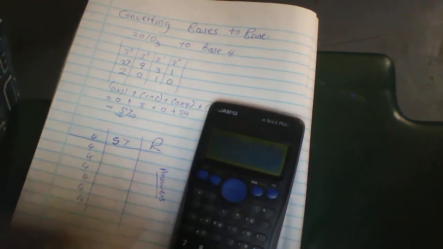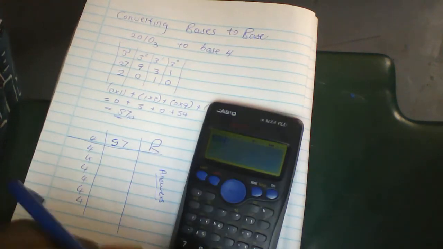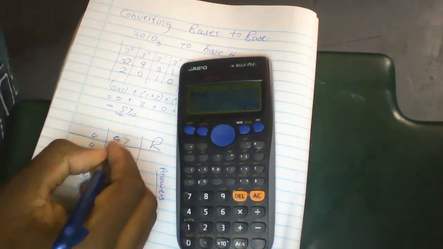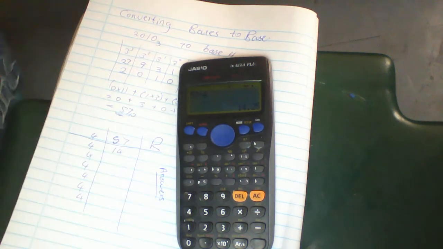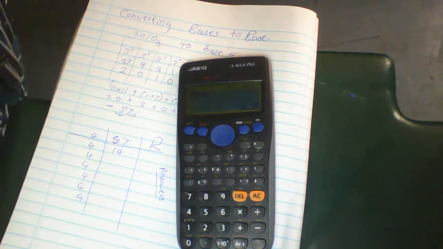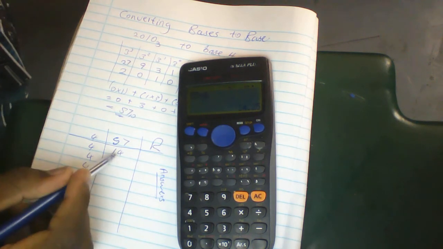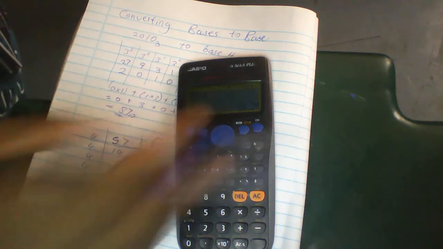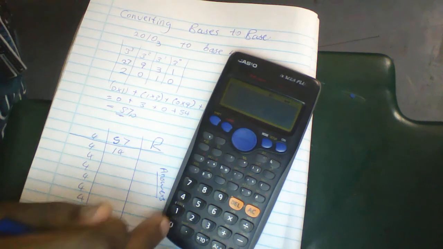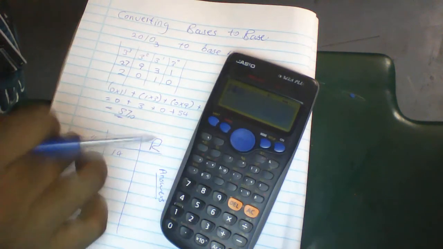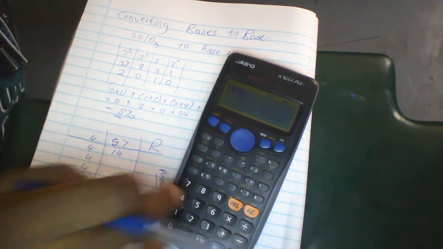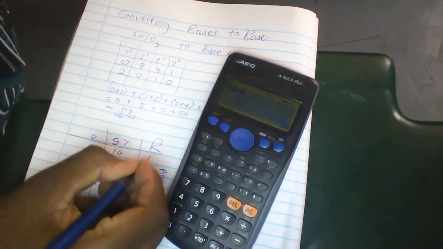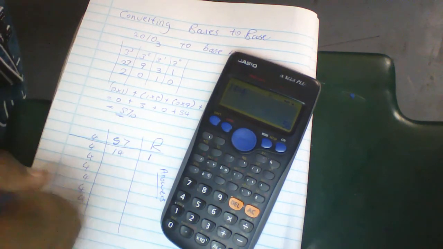Okay, so now you'll say 57 divided by 4. It's 14.25. So we see that our answer has got decimals. You write down the whole number, and when you see the decimals, it tells you that you've got a remainder. So you say 14 multiplied by 4, it's 56, and then you say 57 minus 56, your answer is 1. I hope you're still with me there.